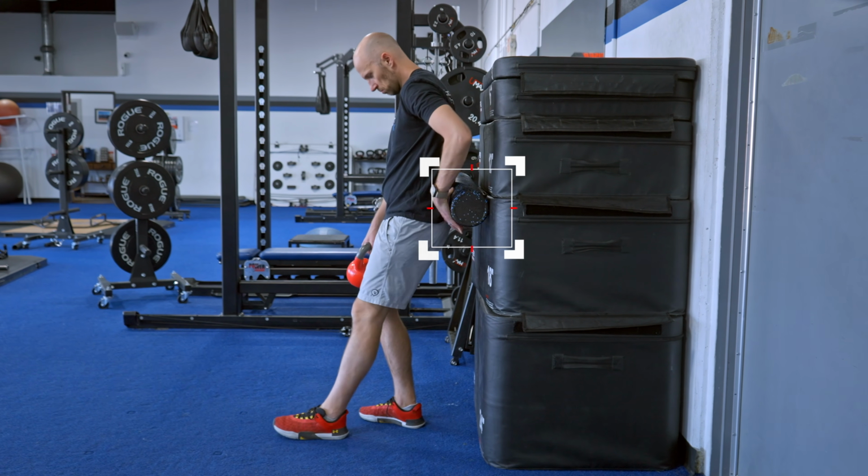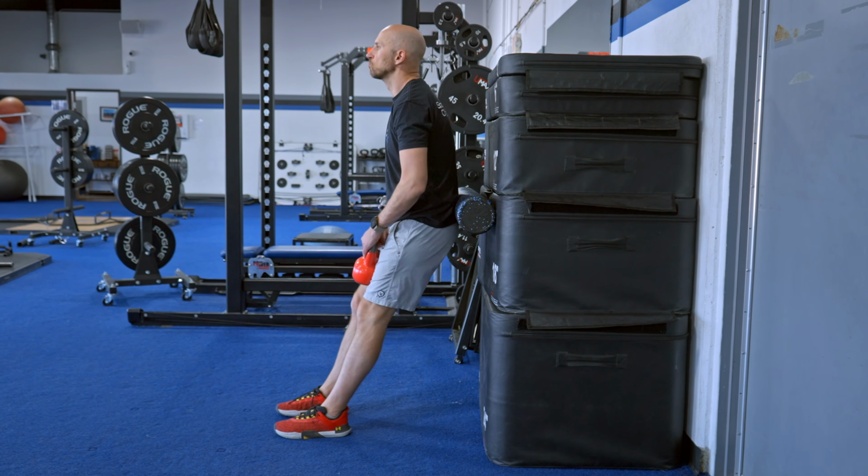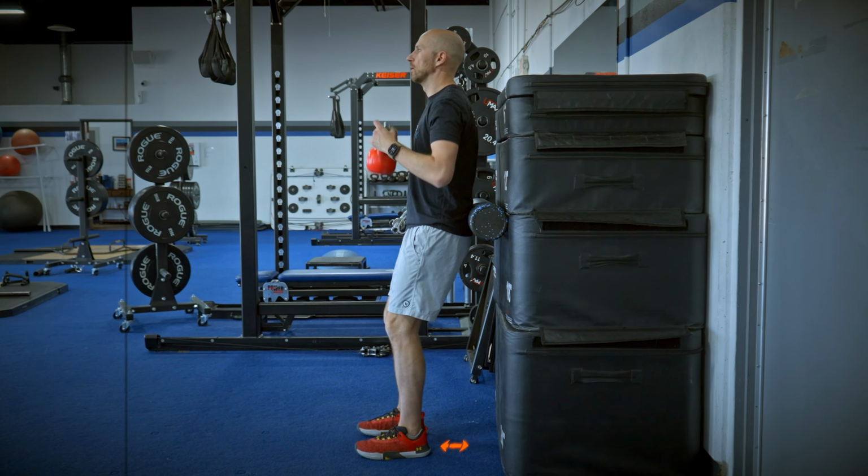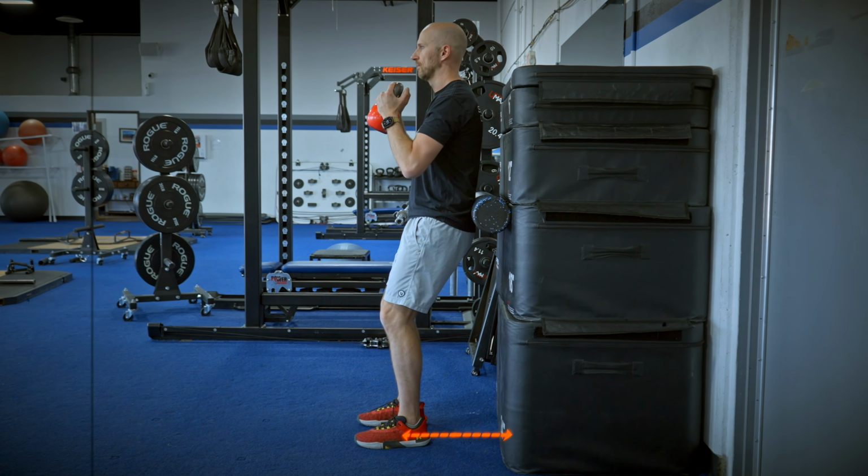Place a foam roller on your lower back and lean up against the wall. Make sure your feet are pretty far away. Most people make the mistake of having their legs too close to the wall.